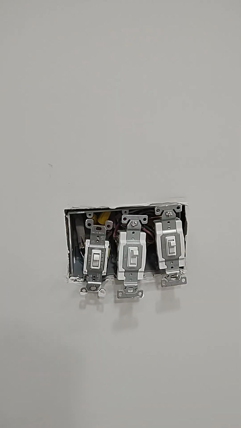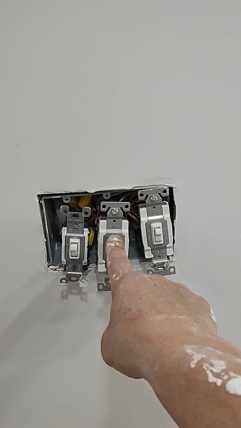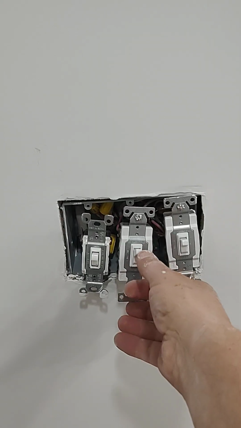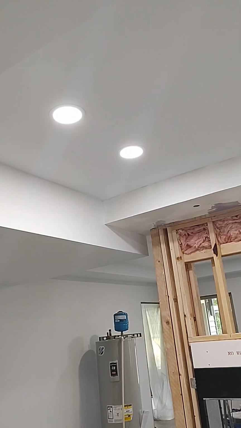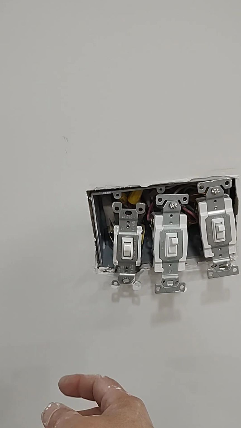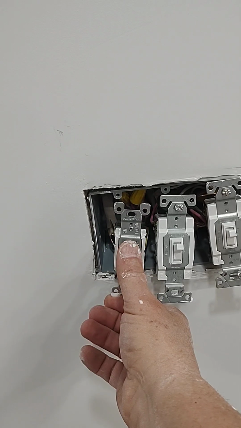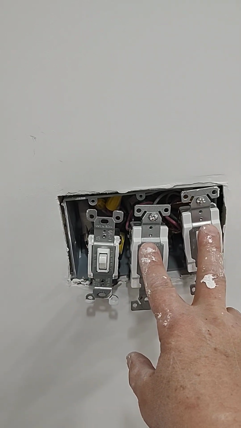So when I come back around, my logic would tell me that whatever this controls is between these. And in fact, it controls the lights directly to my right. And then the obvious thing would be this would control to my left to whatever these control.